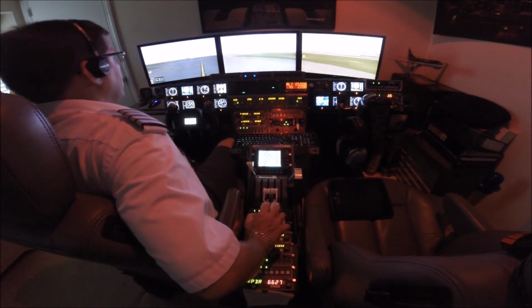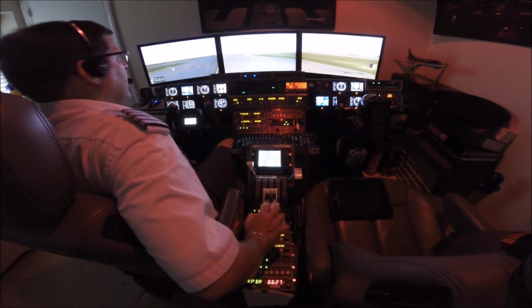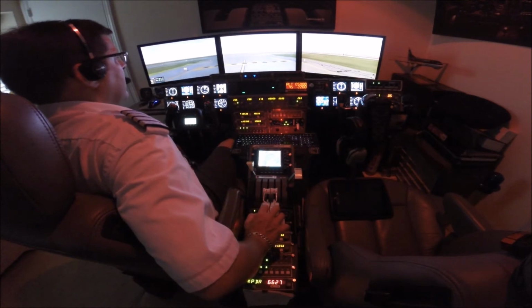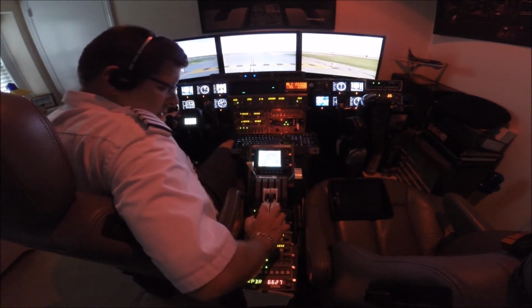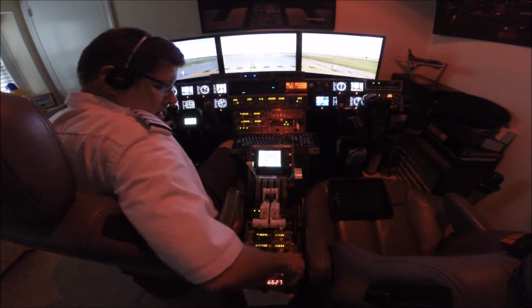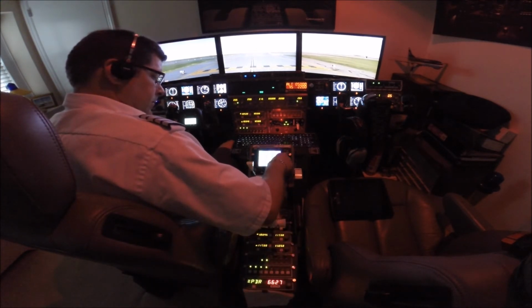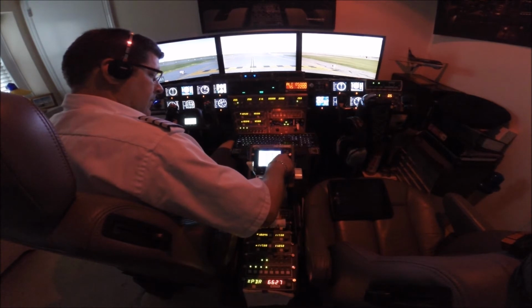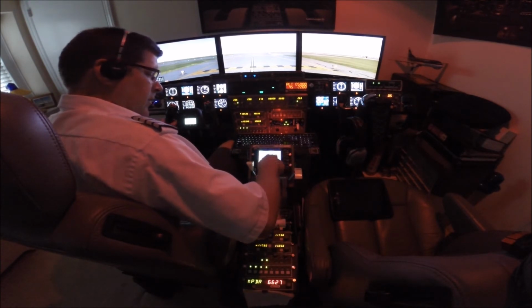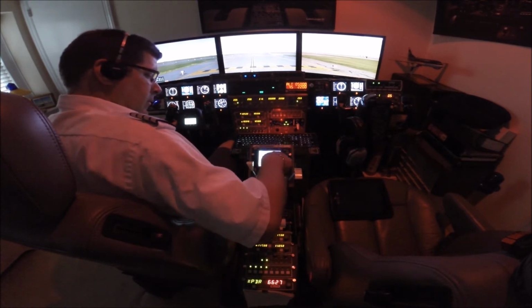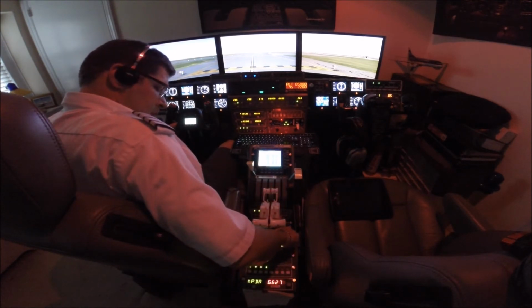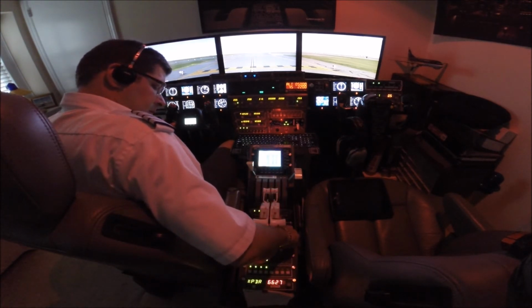And here we are approaching runway 8. This is runway 8. We're verified on that. Nav radios are set. Let me pull up Pottstown's frequency. VOR Pottstown is 116.5. So we'll tune that real quick. 116.5.